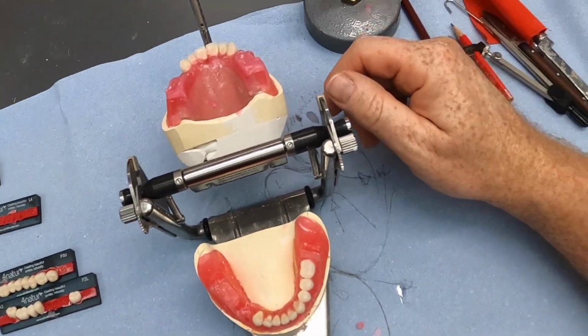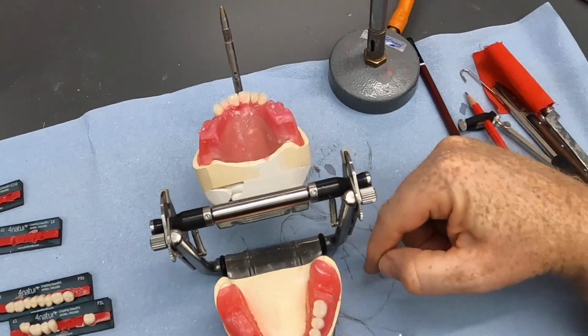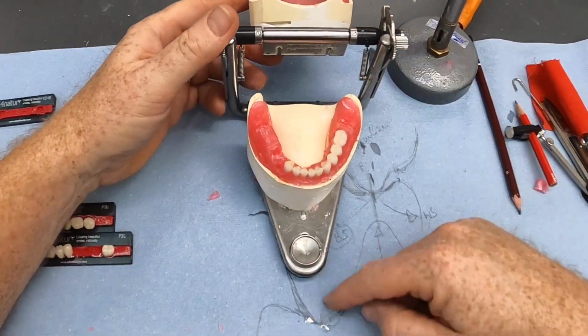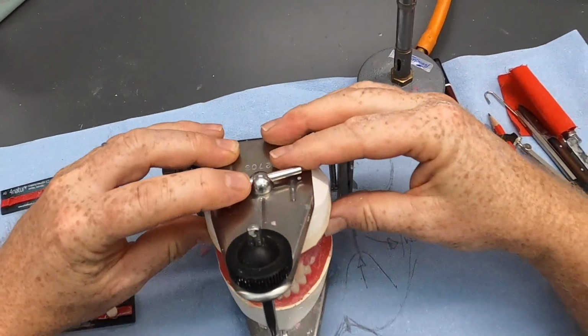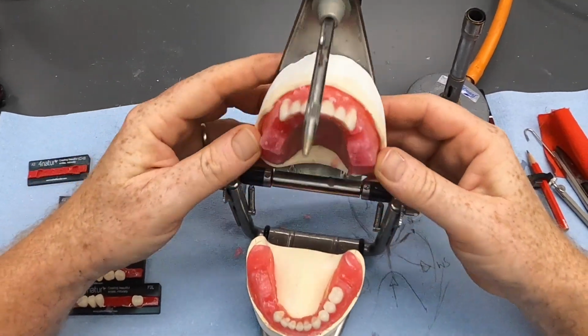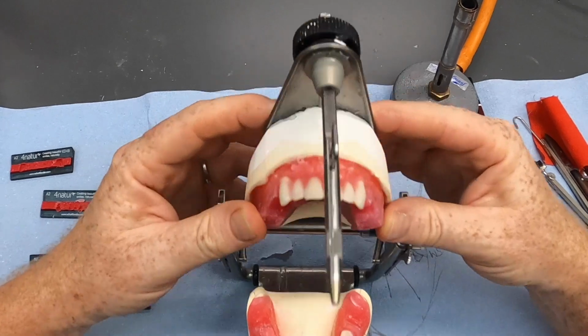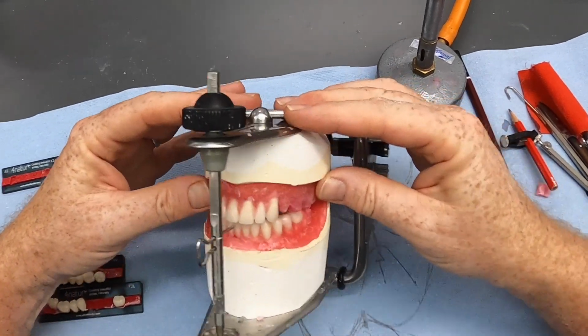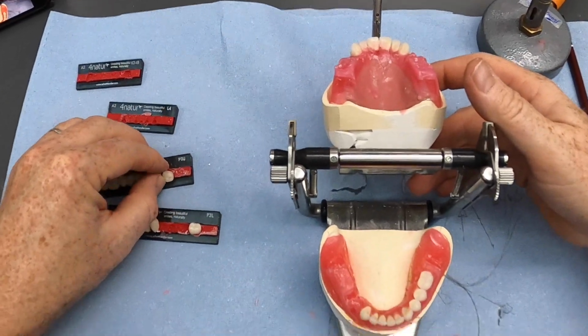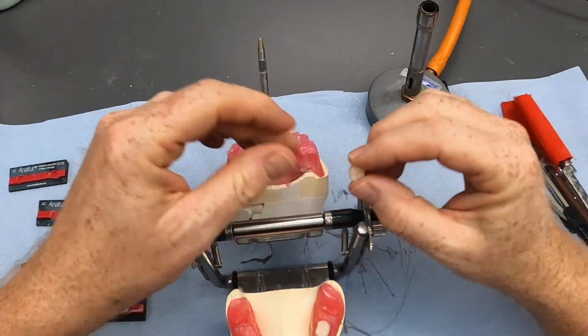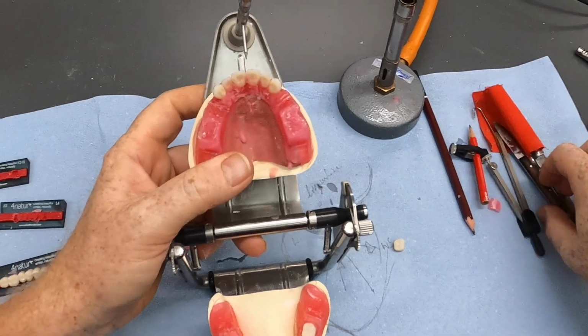We'll come to that later. We'll set these up with conventional, if you like, occlusion here. A conventional tooth arrangement for simplicity for today. So now we've got the lower tooth positioned, we want to take our upper 6 and see if we can get that to occlude nicely.